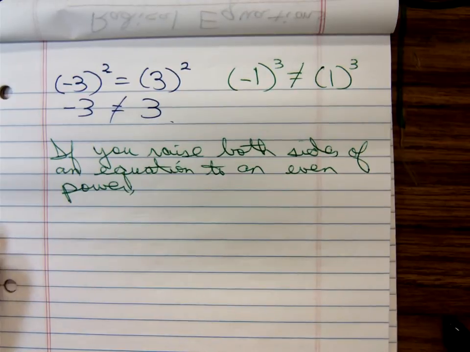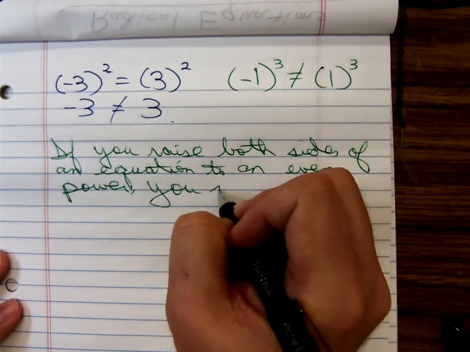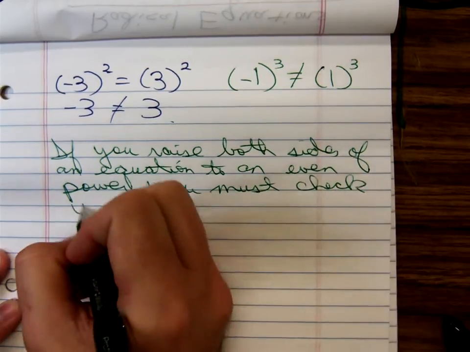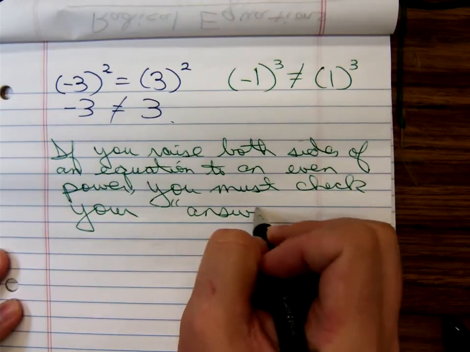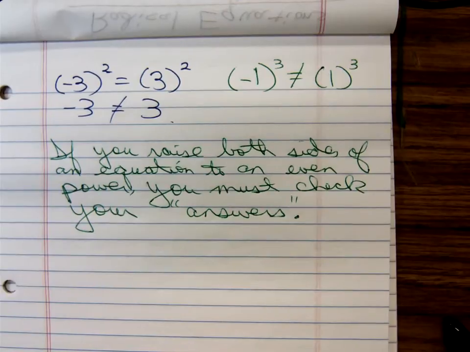At the end, they may not both check. If you get two, odds favor one will check and one won't check. I'll say you must check your "answers," and I'm going to put this in quotation marks because it's possible that one or more of those answers aren't answers at all.